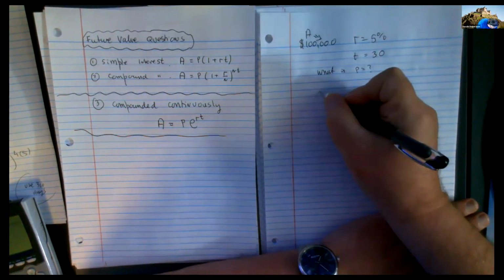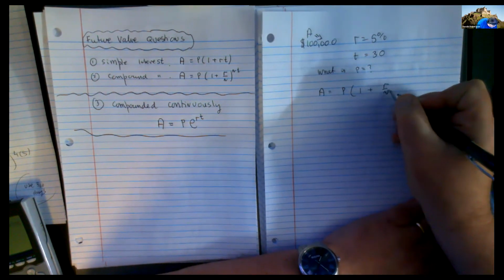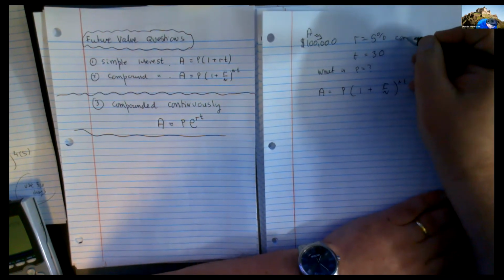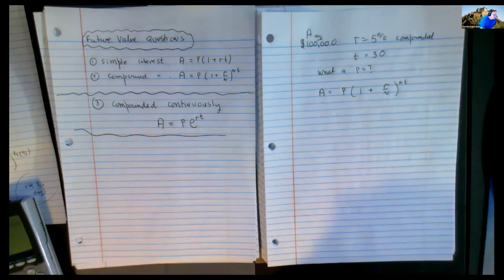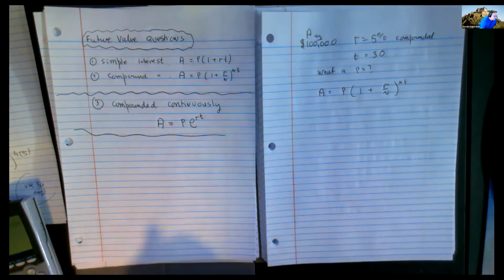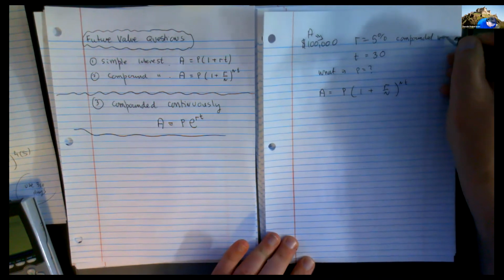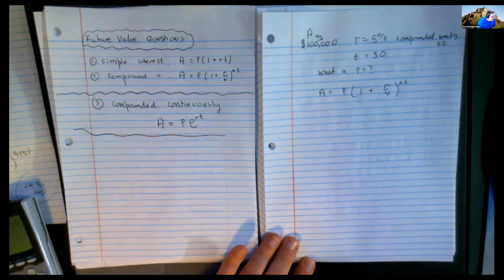So A equals P times 1 plus r over n to the power of nt, and I forgot the most obvious thing. It's going to be compounded. Oh, I did monthly the last time. What do you want me to do this time? Compounded daily, weekly, semi-annual? Okay, weekly. So if it's going to be compounded weekly, can we assume that it's 52 weeks? I think everybody will say, yeah, that's right. 52 weeks in a year.